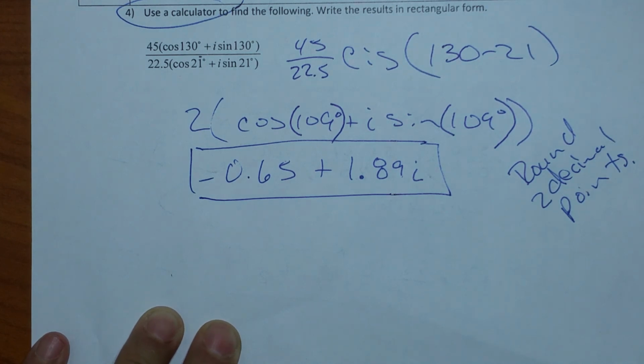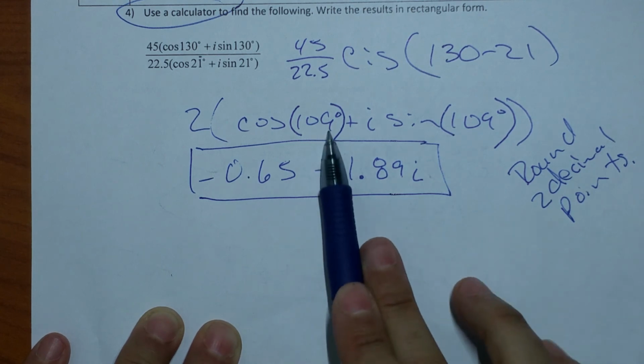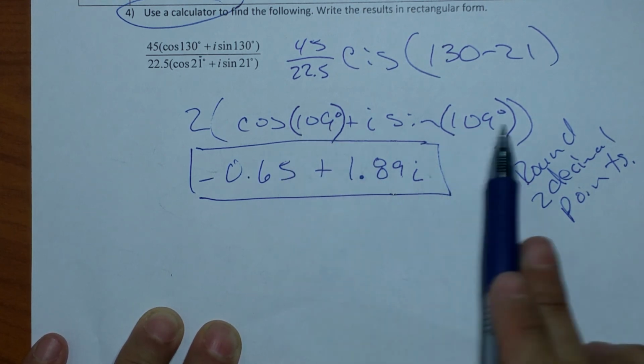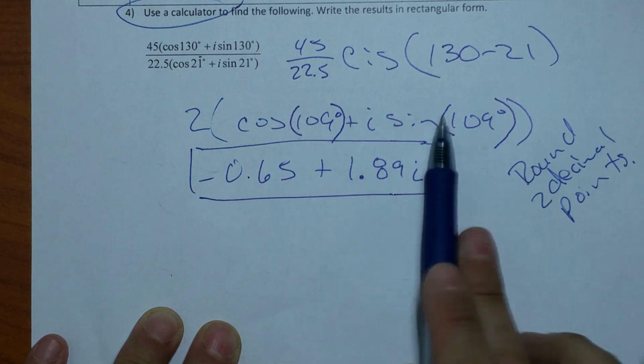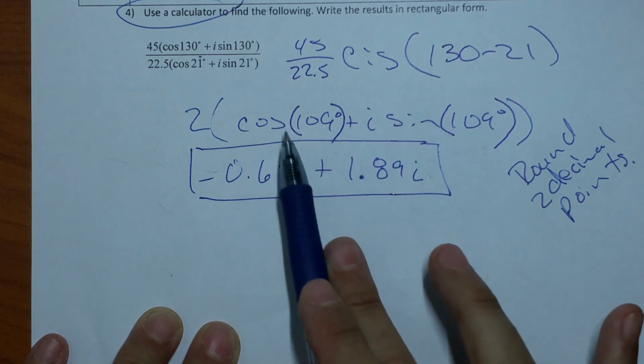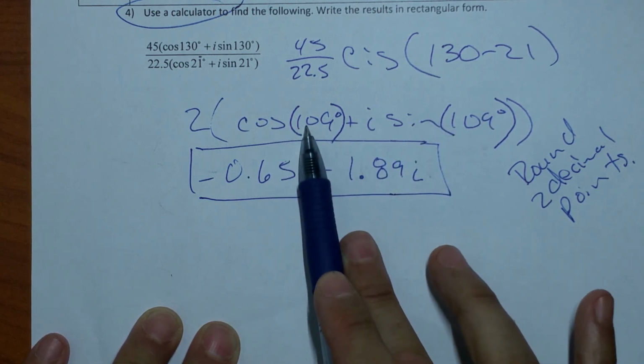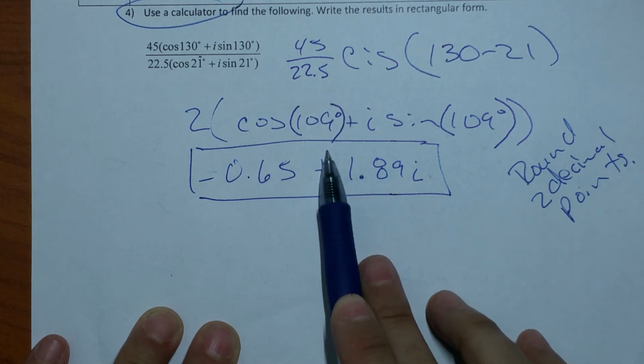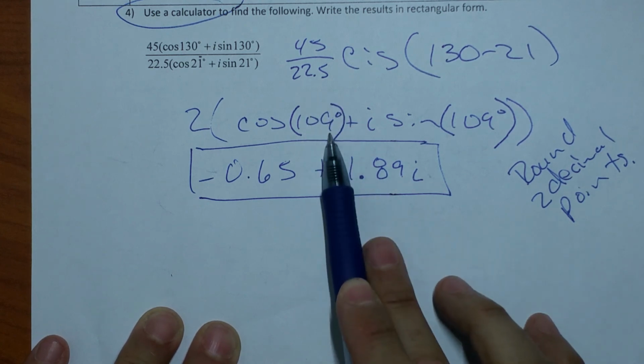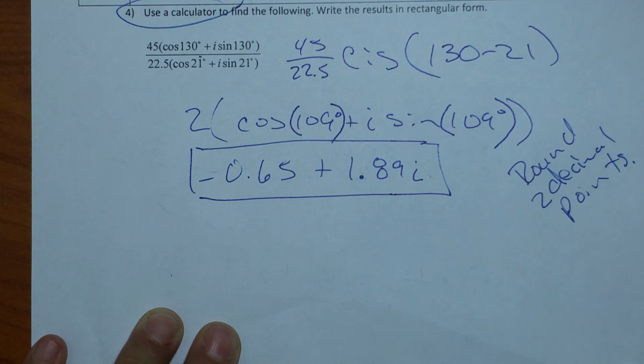Yes, trouble? No trouble? Okay, don't forget, when you're plugging in the calculator, these parentheses are the ones that are messing everyone up. Because the calculator, when you press cosine, it'll open the parentheses for you. So you have to make sure you close that one around the angles. Okay? All right, questions, concerns, complaints?